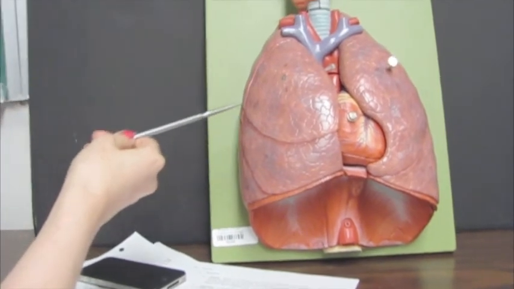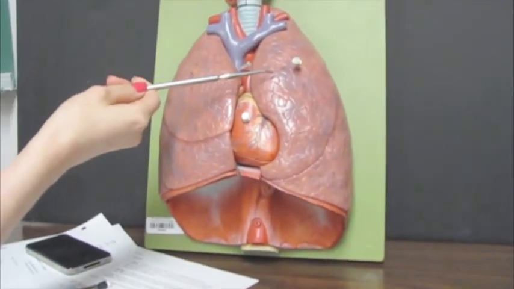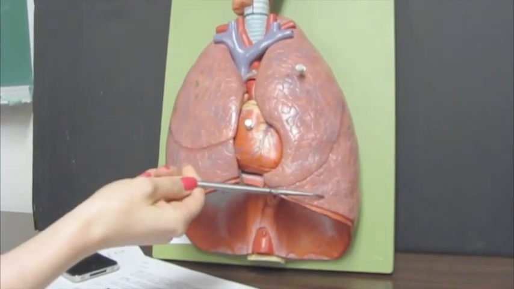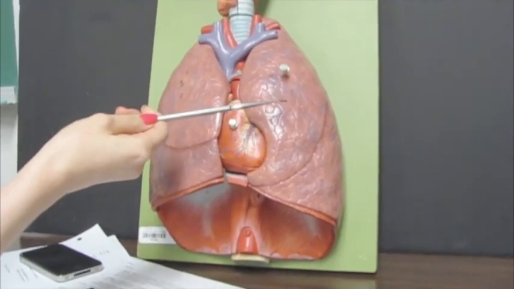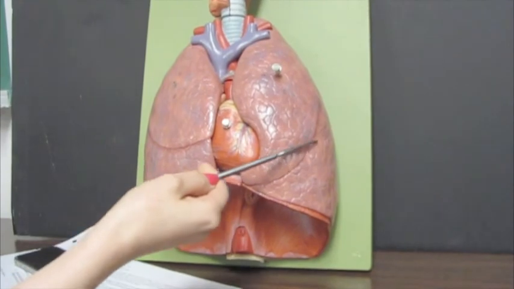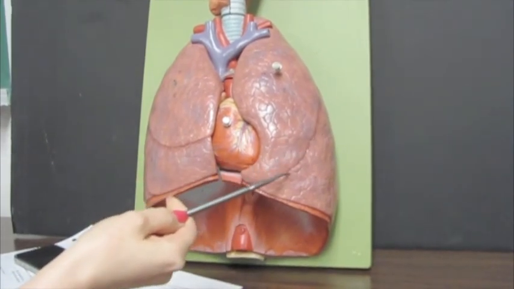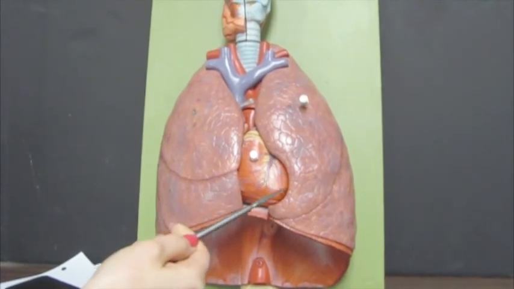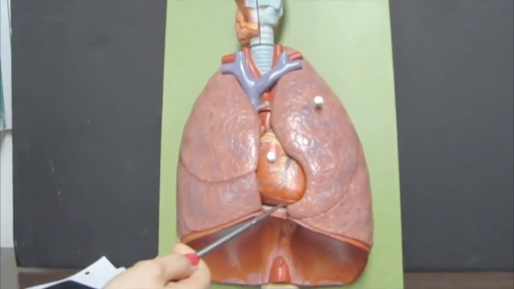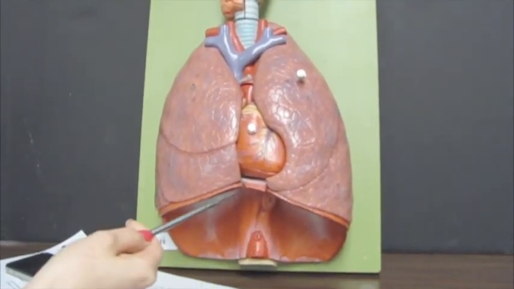The left lung has only 2 lobes, inferior and superior. These lobes are divided by the oblique fissure. The left lung has a notch referred to as the cardiac notch. The base of each lung rests on the diaphragm.